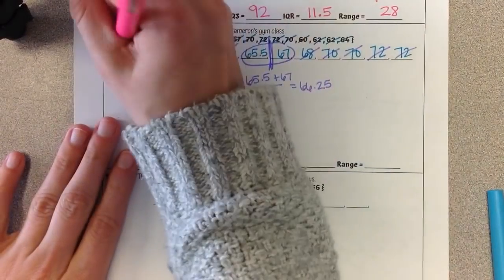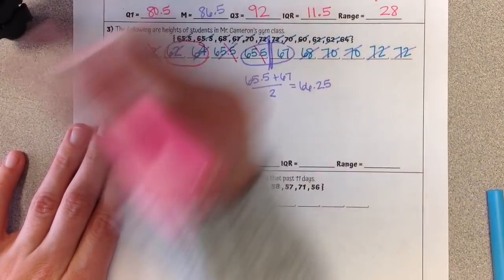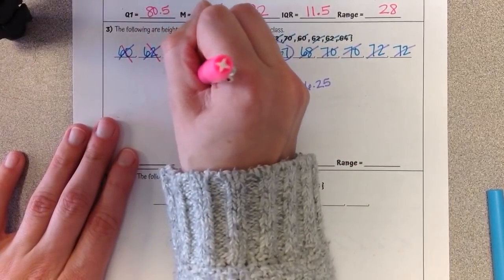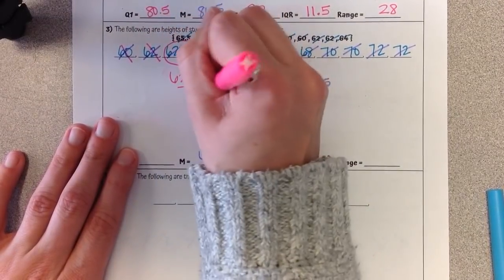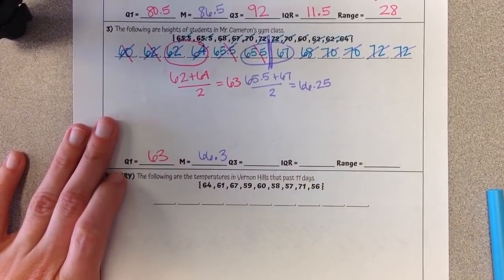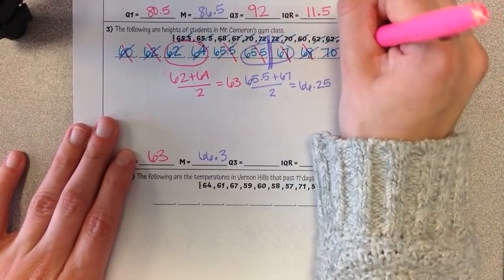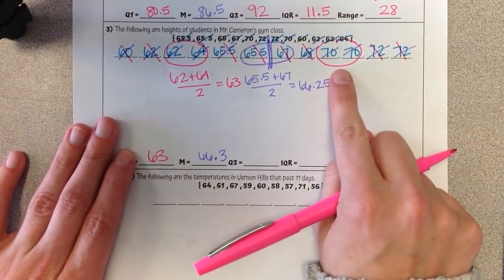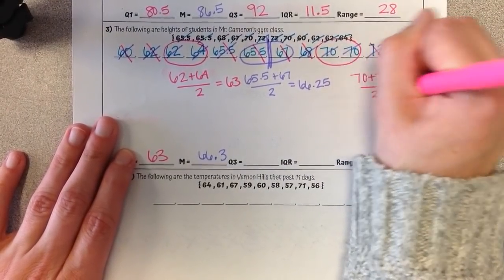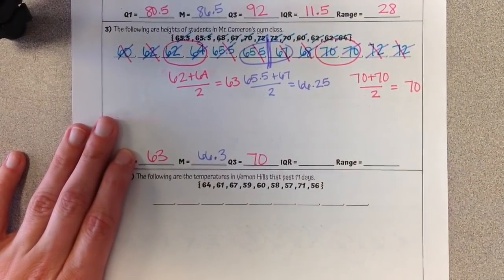So let's cross off, lowest, highest, lowest, highest. Again, I have 2 values in the middle, so I'm going to add them together, divide by 2, and I get 63 for my Q1. Let's do the same thing to the top, lowest, highest, lowest, highest. I have 2 values in the middle. These ones are the same. I might realize that right away. If not, add them together and divide by 2 to get a Q3 of 70.